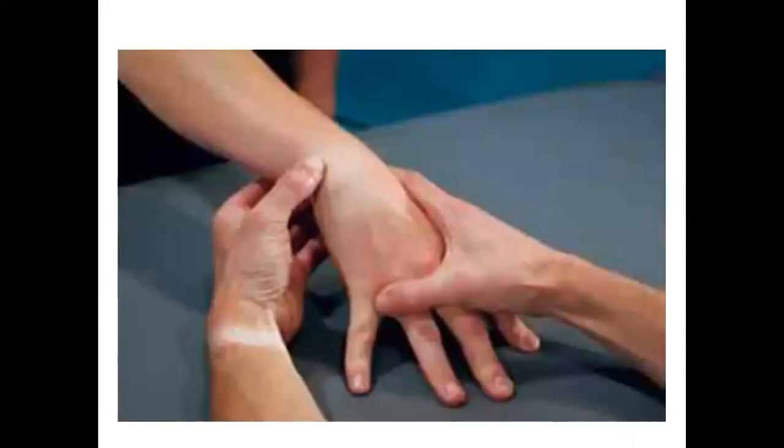This is the place on the ulnar side where you can palpate the styloid of the ulna. If there is swelling or tenderness here, it may give a clue towards a possible fracture of the ulna as well.